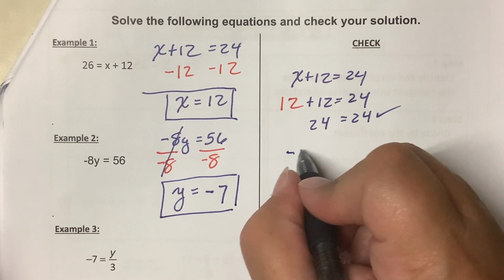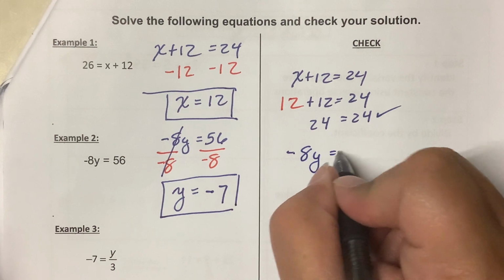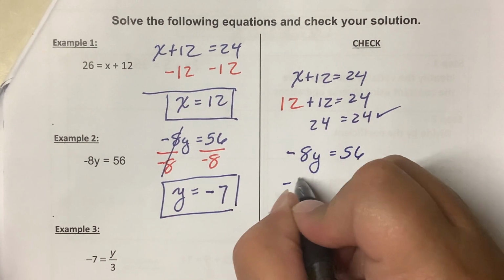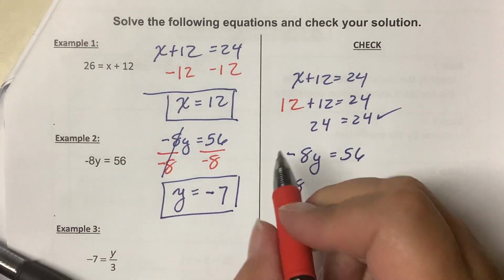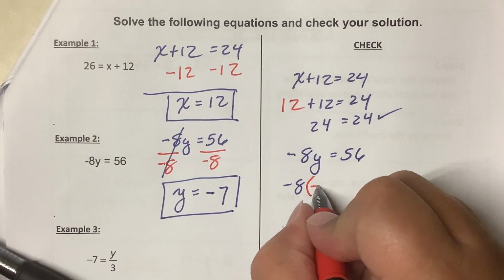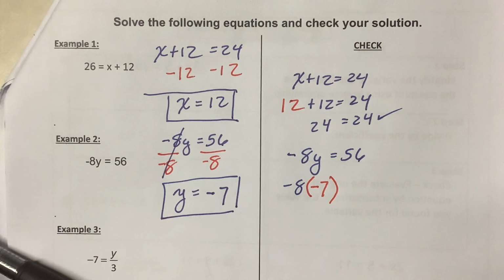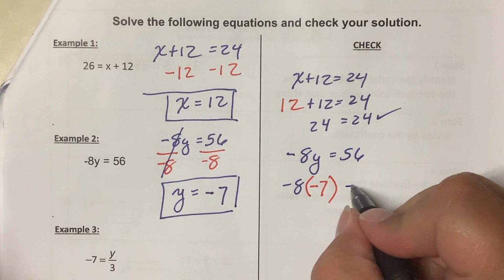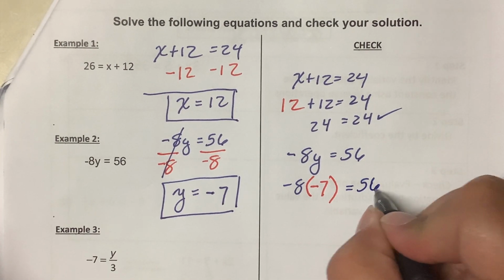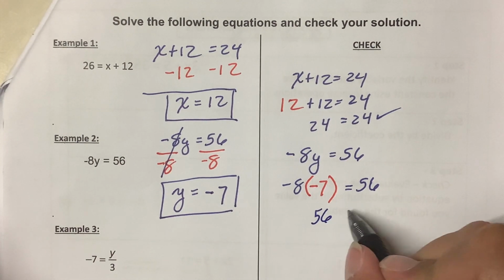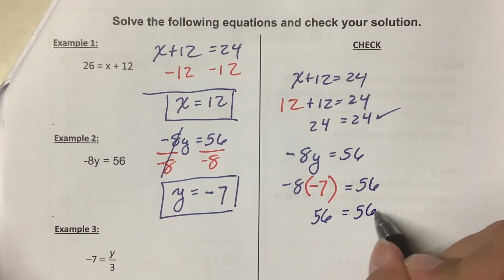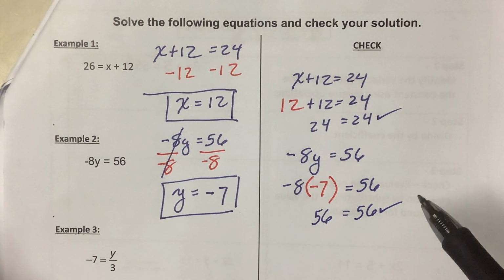Rewrite the problem. -8y equals 56. -8. And now, because it's multiplication, I'm going to use parentheses around my -7 to show that I'm multiplying. Equals 56. -8 times -7 is +56. That equals 56. And that answer checks.